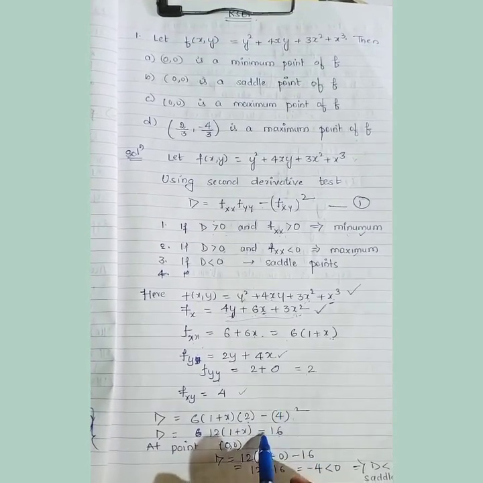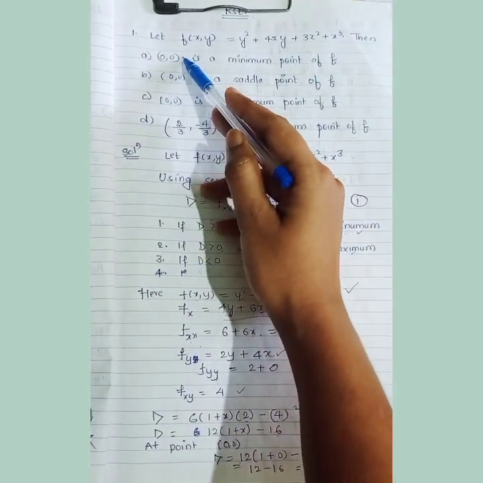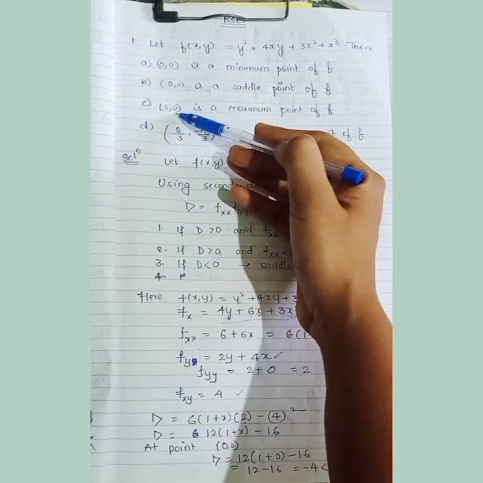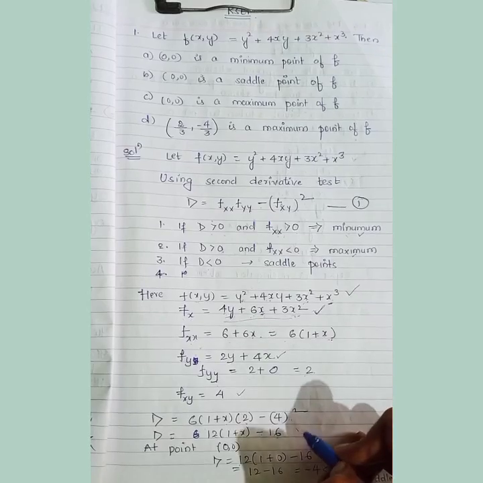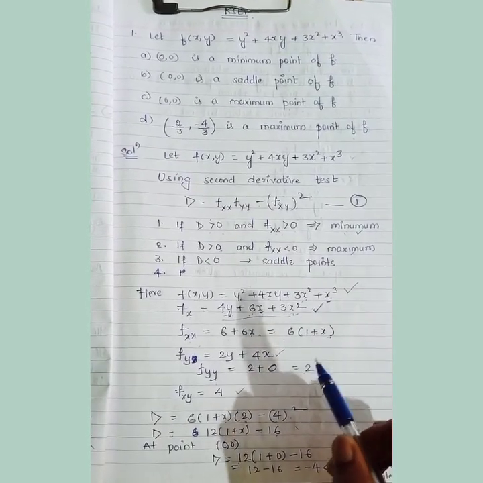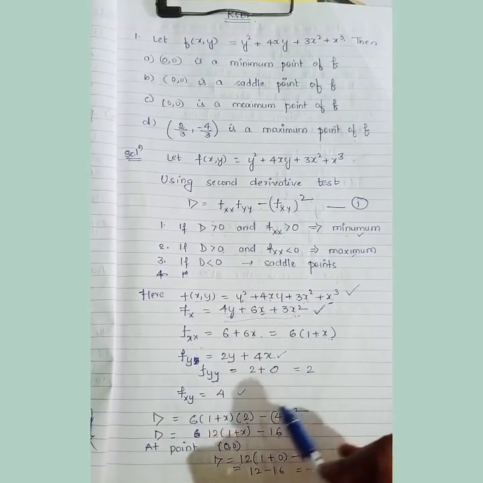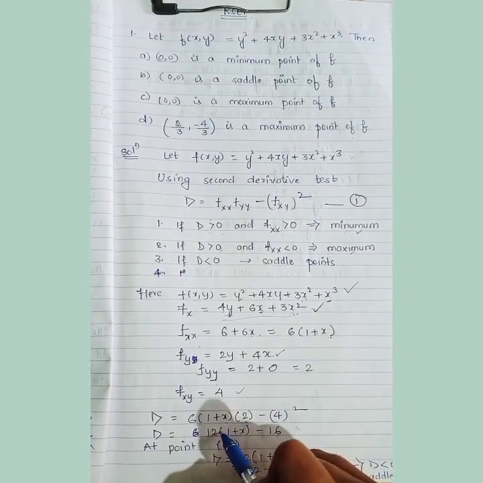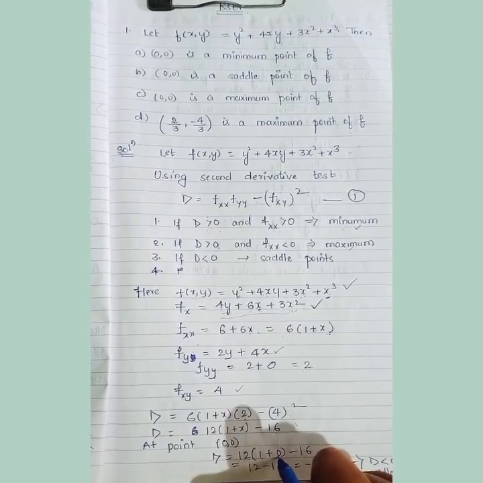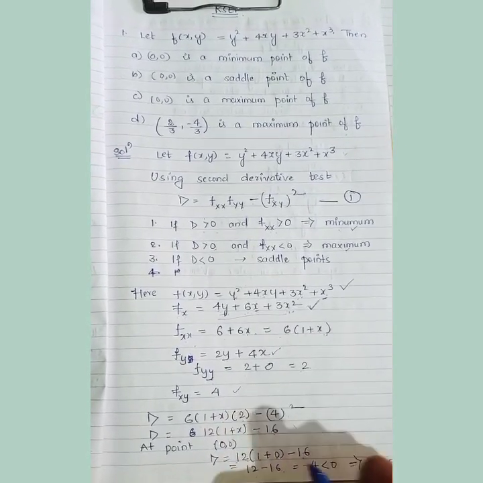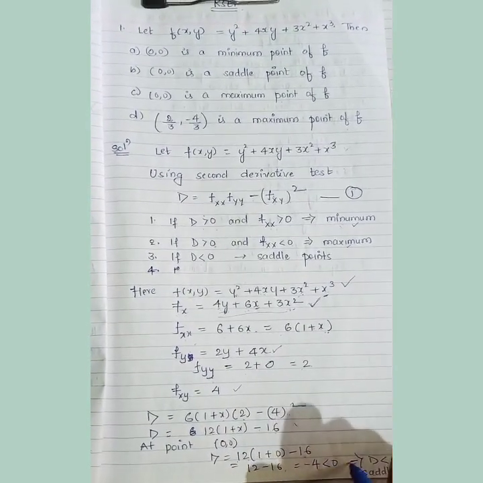But I have to check at which point. First of all, we have to check options A, B, C, which are based on 0, 0. Just substitute the x value. We have to check whether D is positive or negative at the point 0, 0. The x value is 0 and the y value is also 0. So D equals 12 into 1 plus 0 minus 16. 12 minus 16 becomes minus 4, and minus 4 is less than 0.